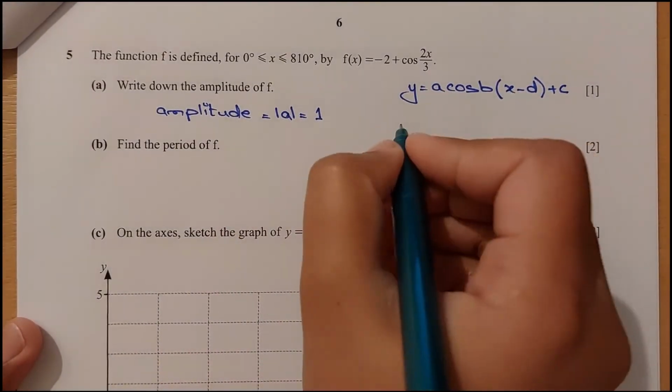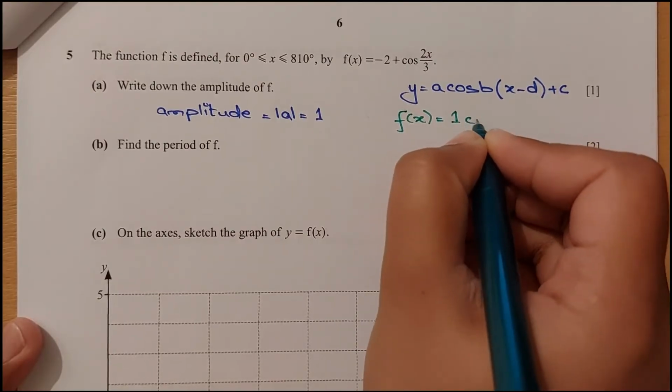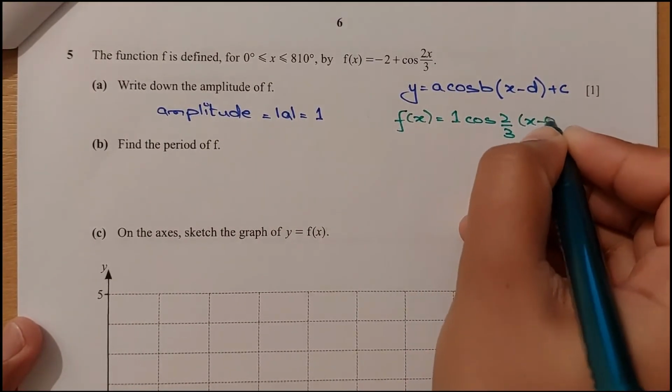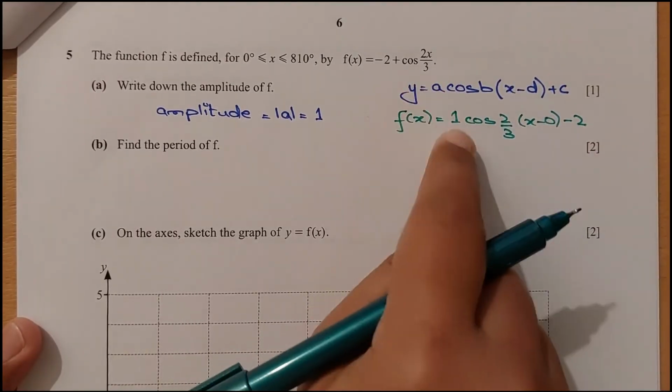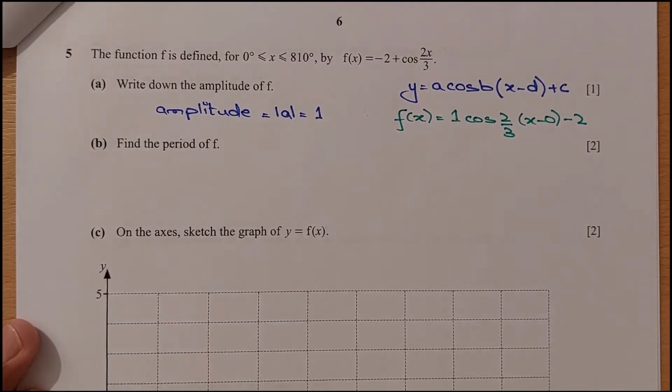So we have here f of x is equal to 1 cos 2/3 x minus 0, minus 2. So the a value is 1, right? Okay, now for the b part, find the period of f.